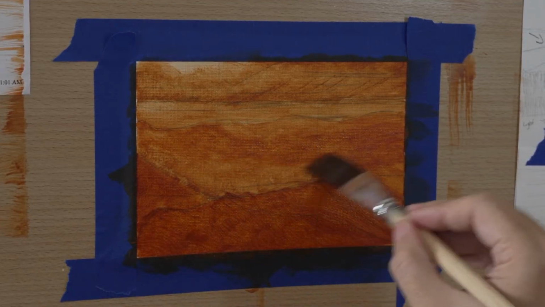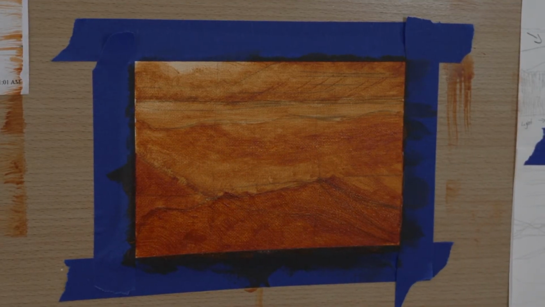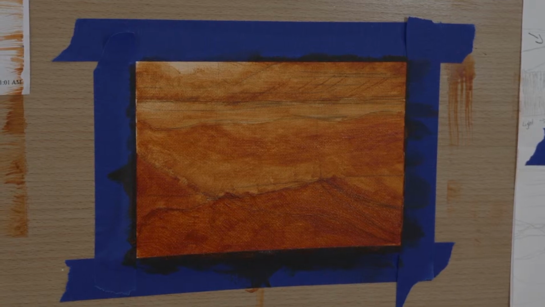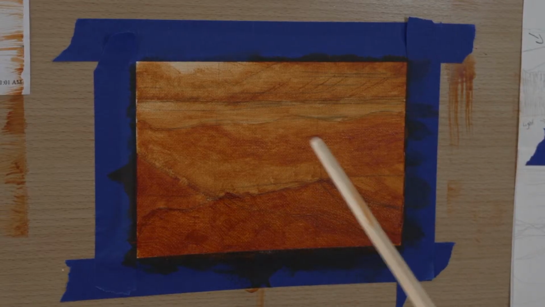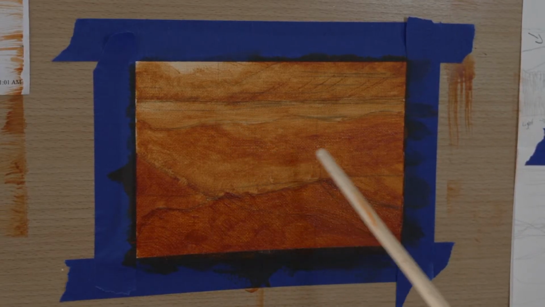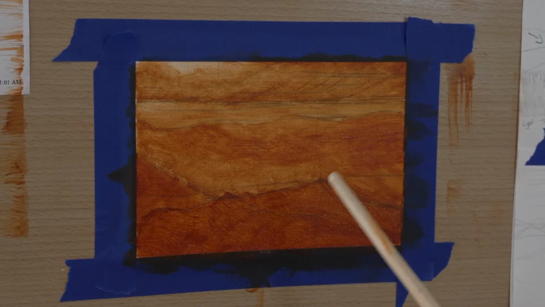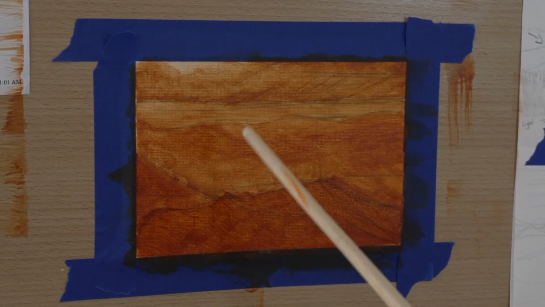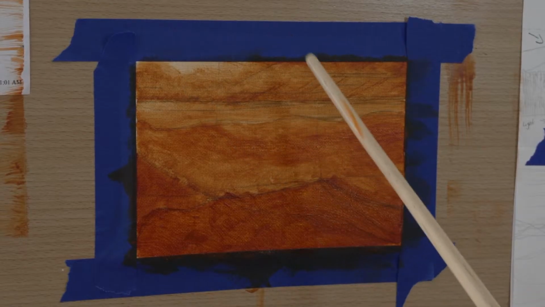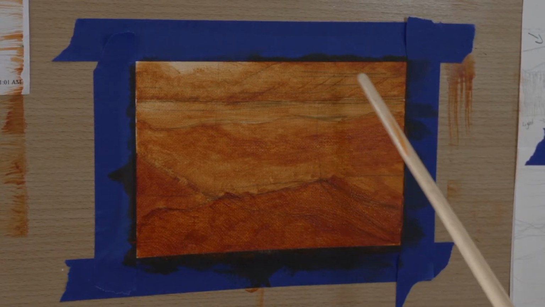Basically I'm going to keep doing this to my underpainting until I have built up a couple different areas and until I begin to think about where my spots of light and dark are in both the foreground and the background. What I'm seeing with my eye is, okay, I have a lighter area here and a darker area here. And I'm trying to use the different shades of burnt sienna to delineate where my light spots are versus where my dark spots are.